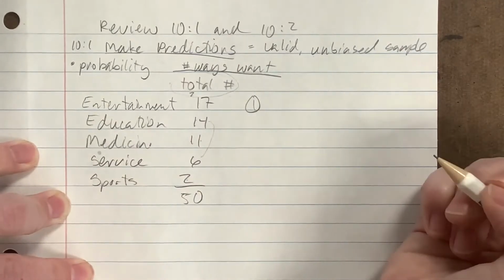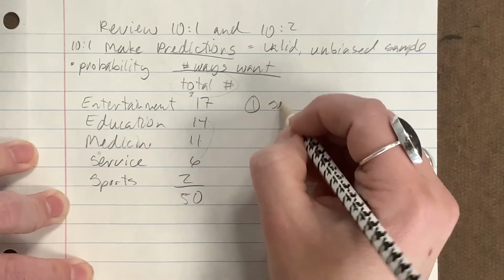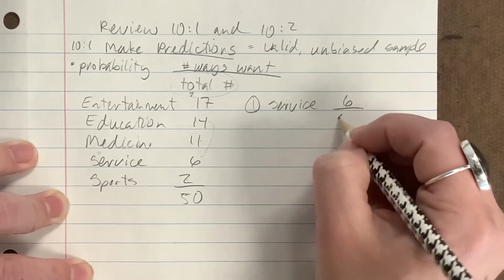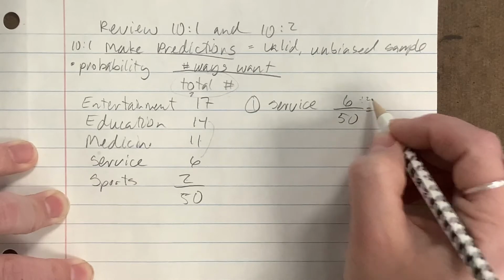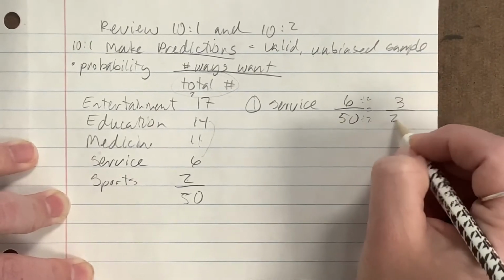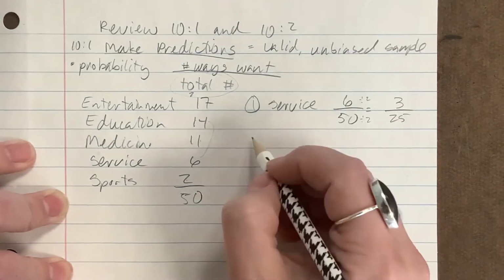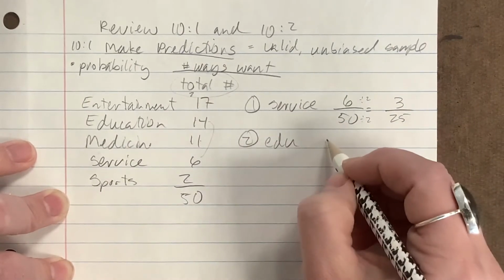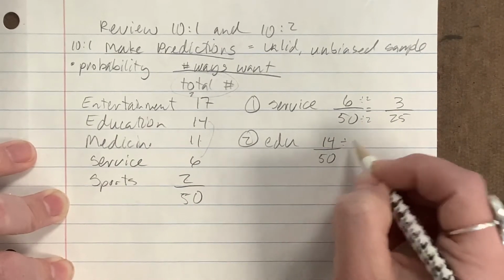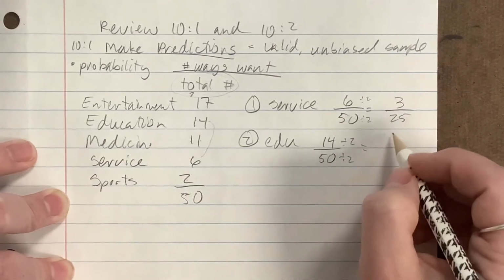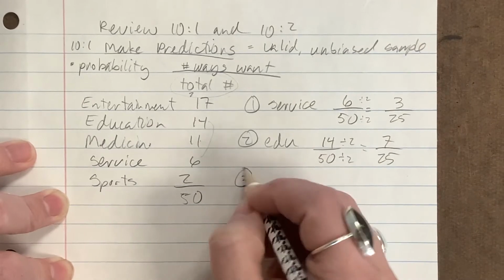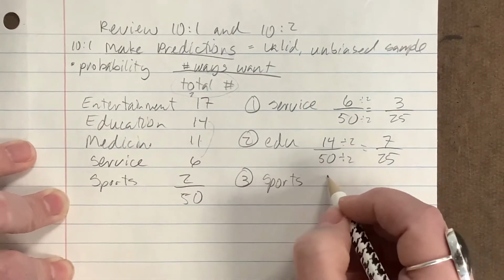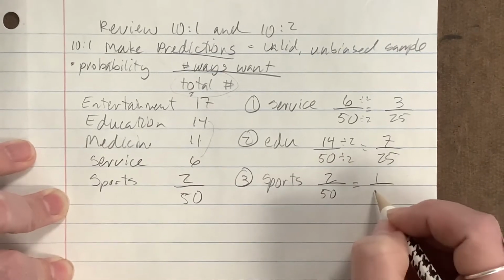Okay, the first one says probability of choosing a career in public service. Well, public service, that's a 6. 6 people wanted that out of 50. And then we reduce that. We can divide by 2, and we get 3 out of 25. Next one. Probability of choosing a career in education. Education is 14. So that would be 14 out of 50. And again, those are divisible by 2, and we get 7/25. The probability of choosing a career in sports. Sports is 2 out of 50, which reduces down to 1/25.